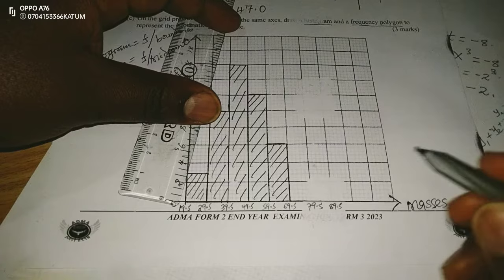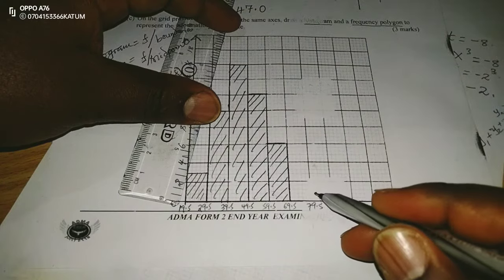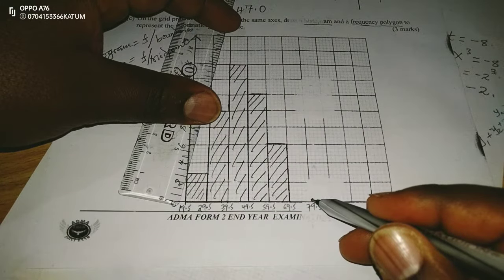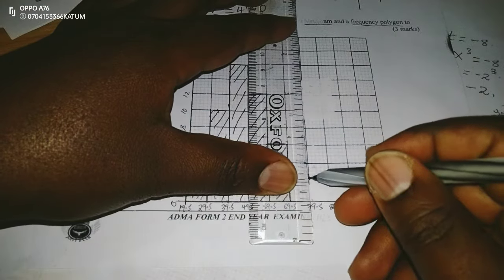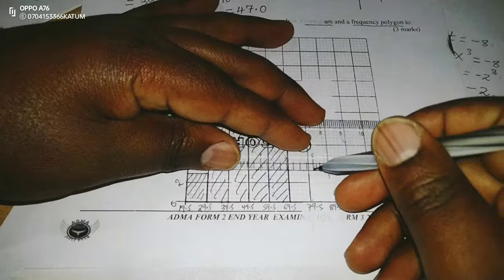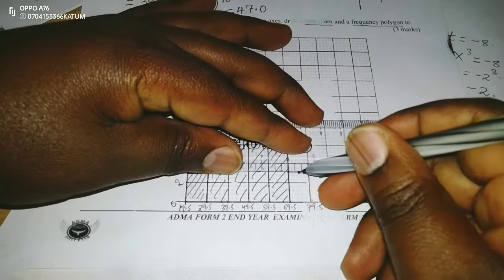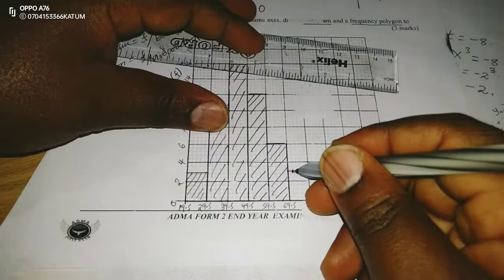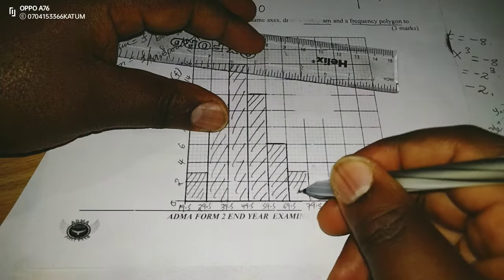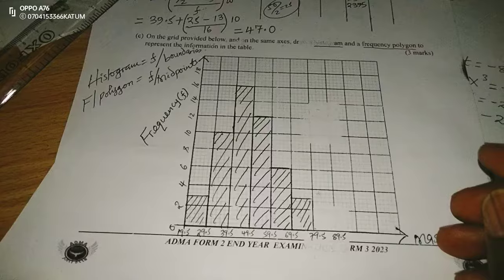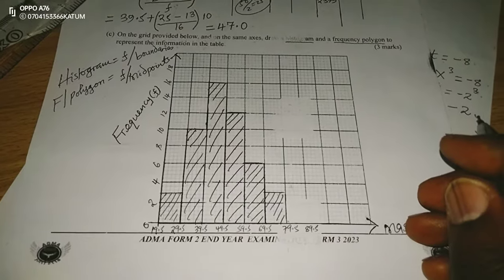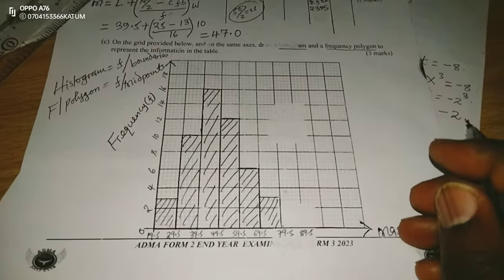And finally, we got from 69.5 to 79.5 with a frequency of 3. The frequency is going to be 3 between 2 and 4. Exactly there. We're going to have the class like this. So now this is what we are calling a histogram representing all the classes.